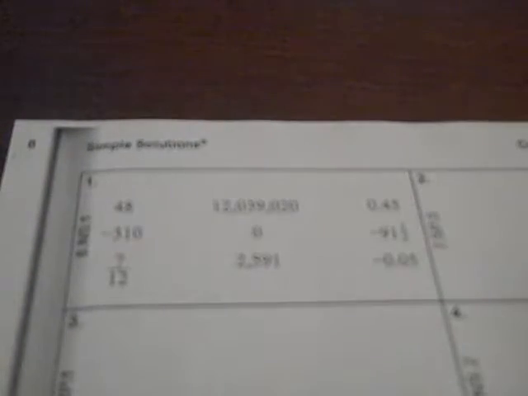Number 1. Circle the integers. In question number 1, integers are any positive and negative whole numbers. So 48, negative 310, 12,039,020, 0, 2,591 would be all of your integers.